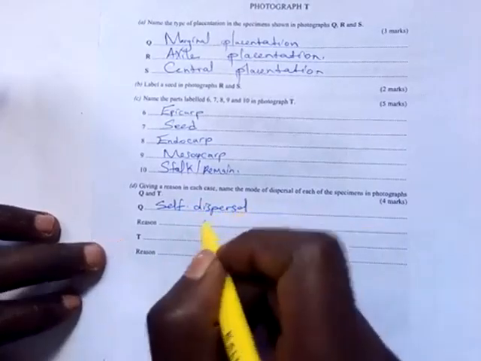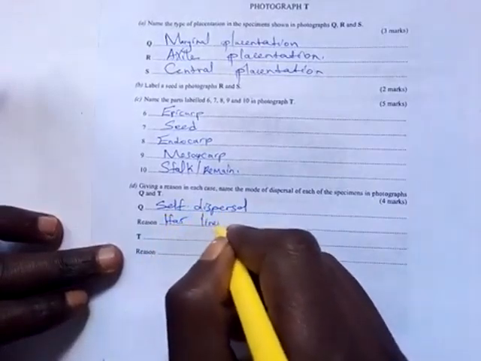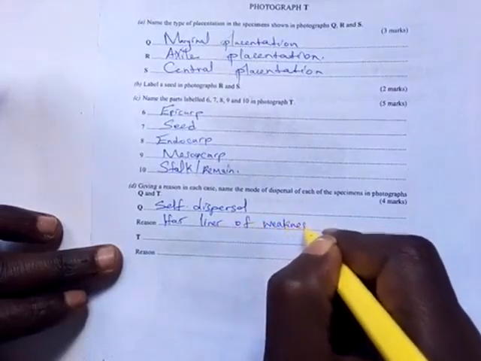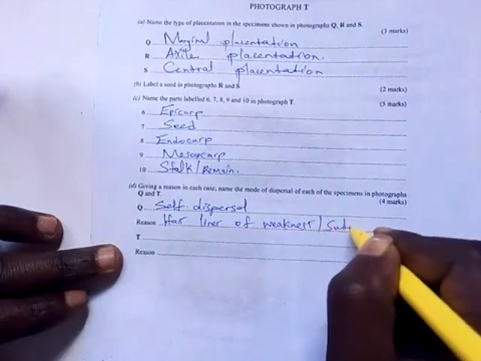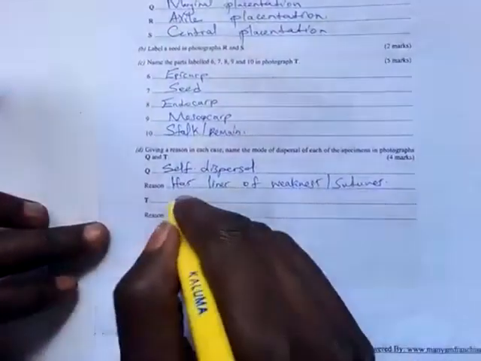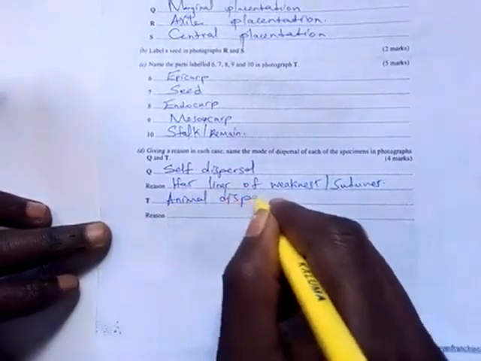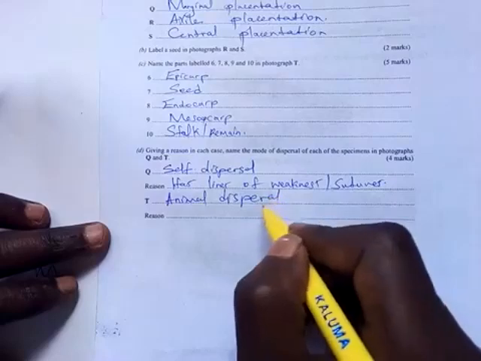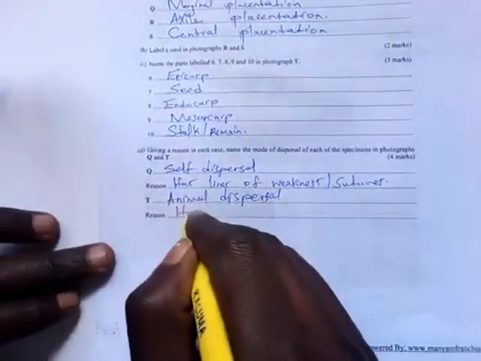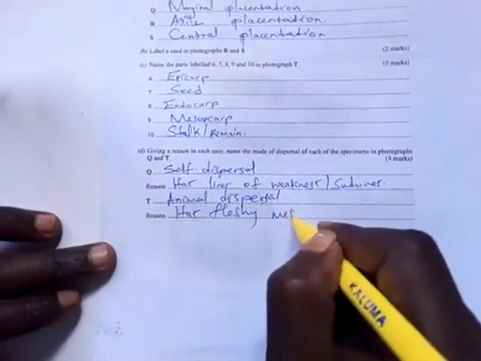Why? Because the bean pod has lines of weakness. Then T, that is animal dispersal, the mango. Why have we said animal dispersal? Because it has a fleshy mesocarp.